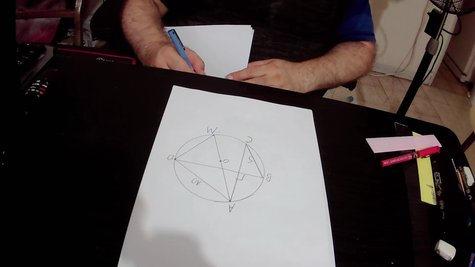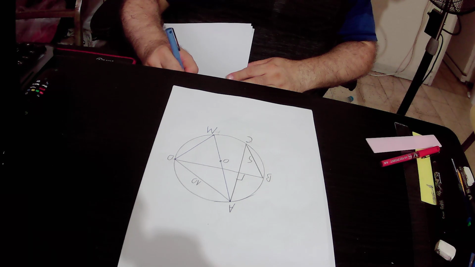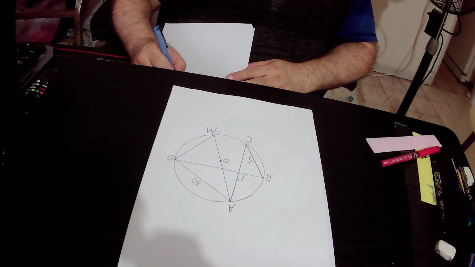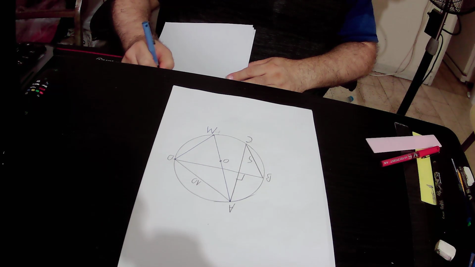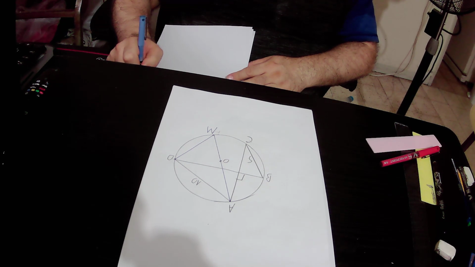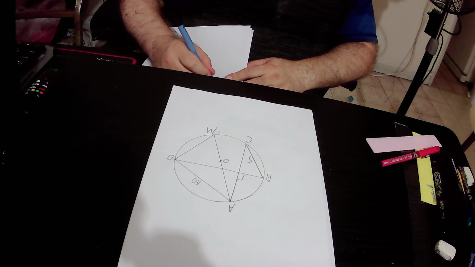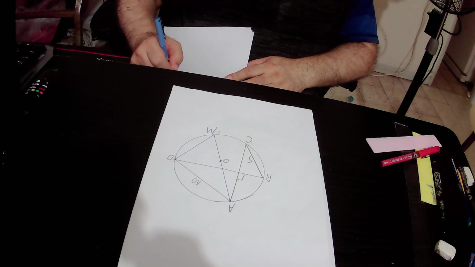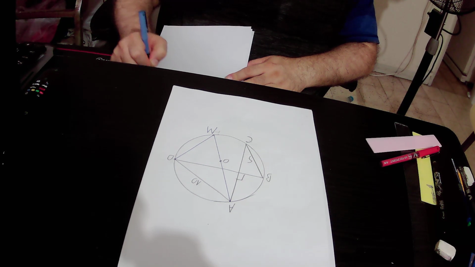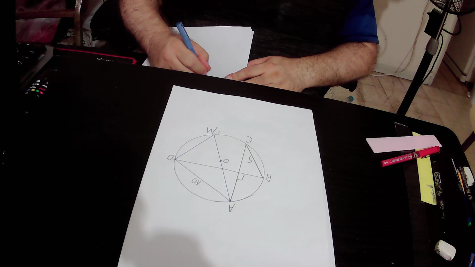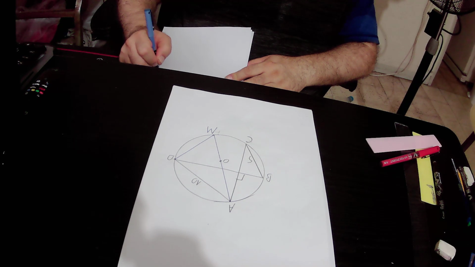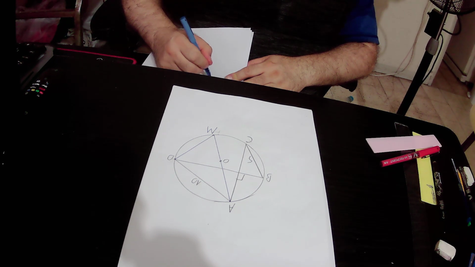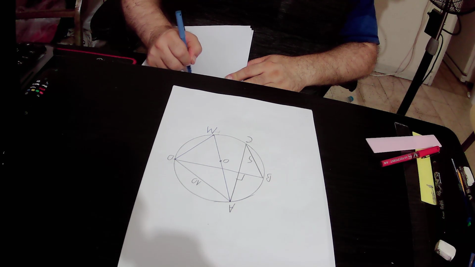Peripheral angle ADM rests on chord AM that is the diameter of the circle, therefore according to rule number 1, it equals to 90 degrees.